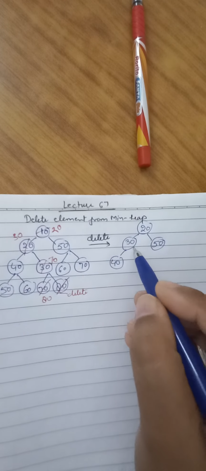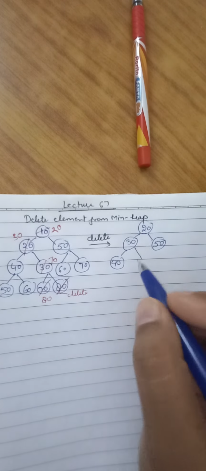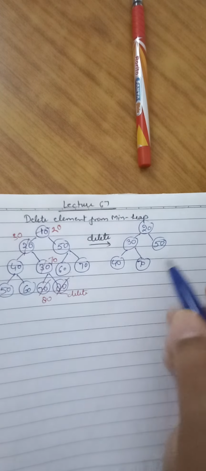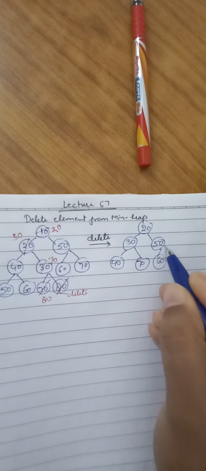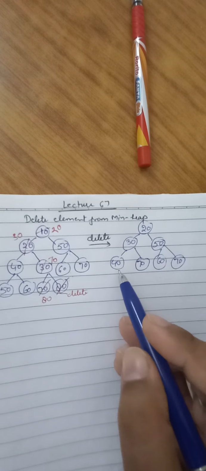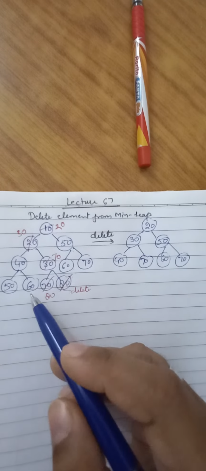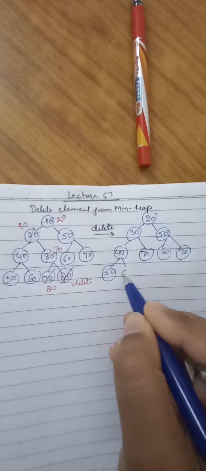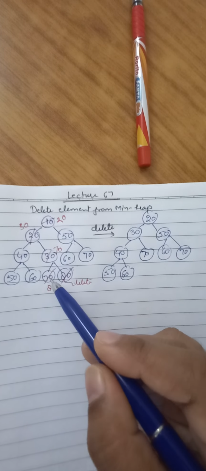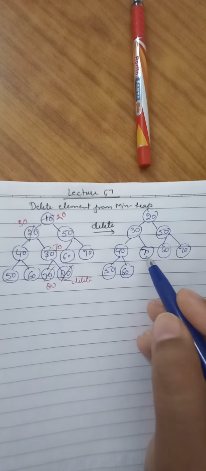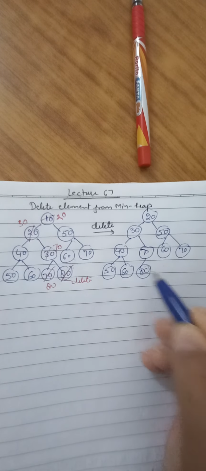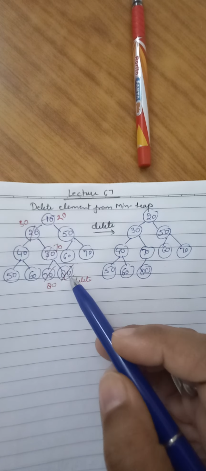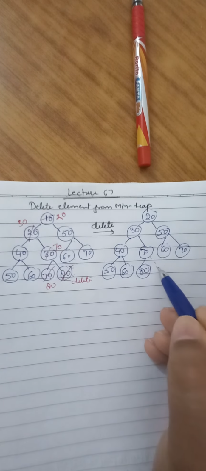Left child and right child will be 70, and here it remains the same, 60 and 70. And the children of 40, 50 and 60, will remain the same, so we will write here 50 and 60. But 80 will come here, and the place where 80 was before gets empty.